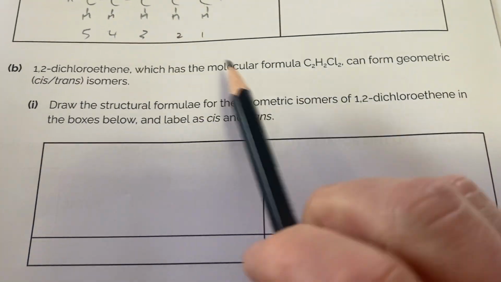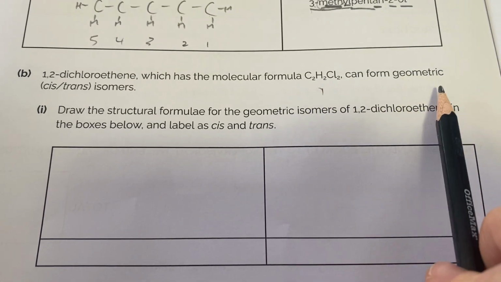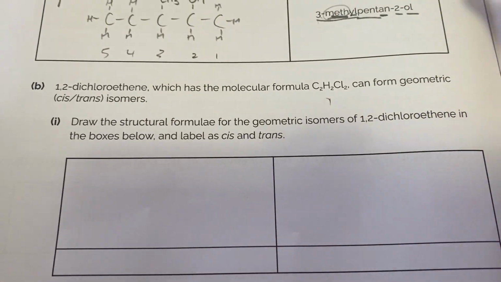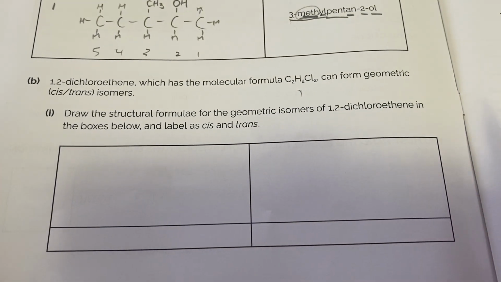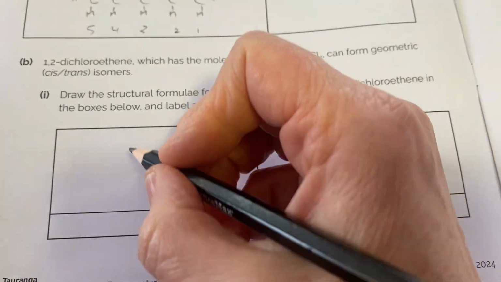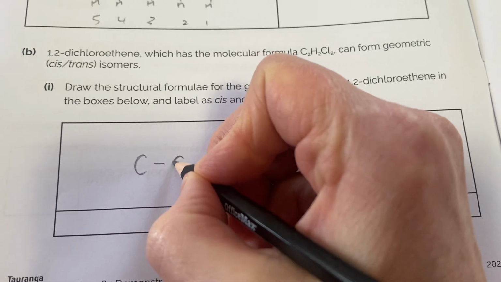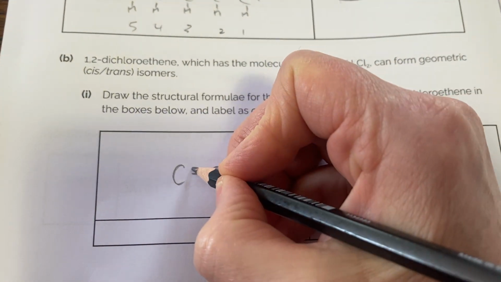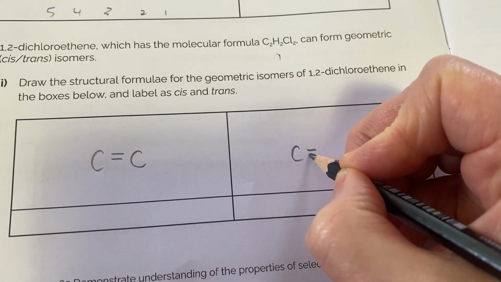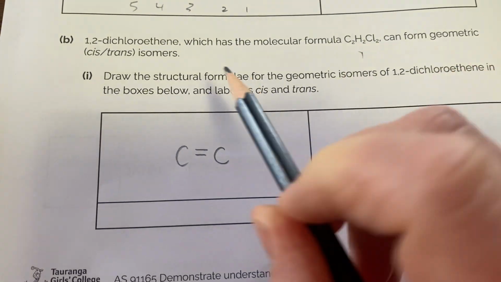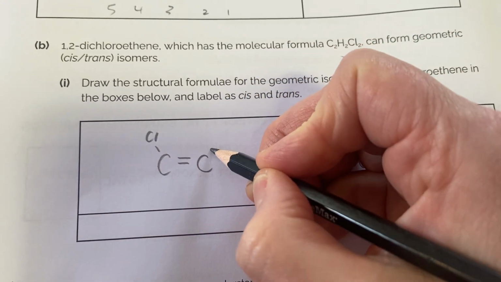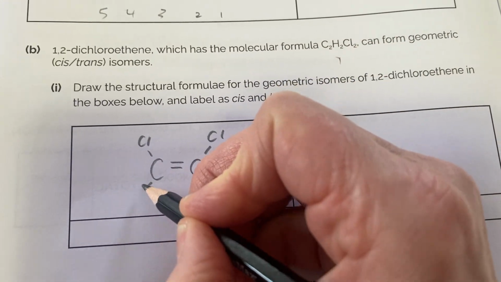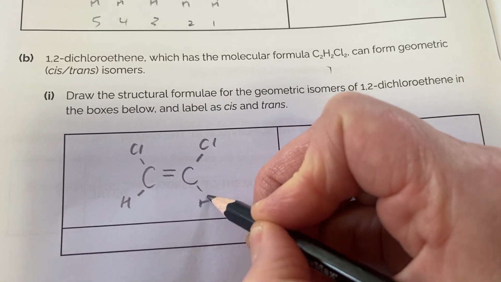1,2-dichloroethene, given the molecular formula, can form geometric isomers. So my first job is to draw the structural formula for the geometric isomers of 1,2-dichloroethene. So eth, 1, 2, and ene, a double bond, and I want 1,2-dichloro. So I'm going to put a Cl on 1, and I'm going to put a Cl on 2, and then these must have H's.